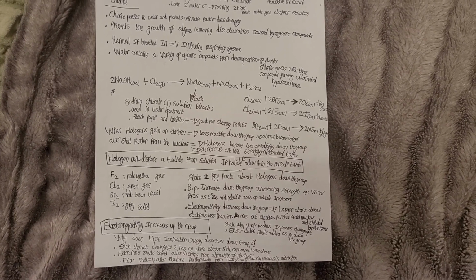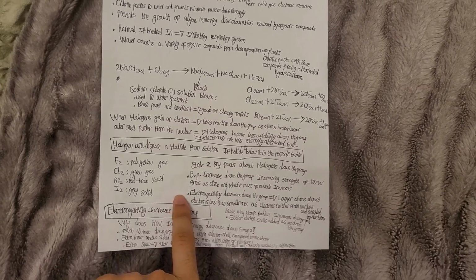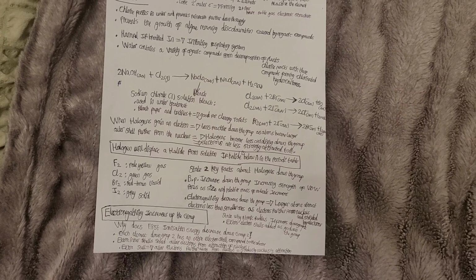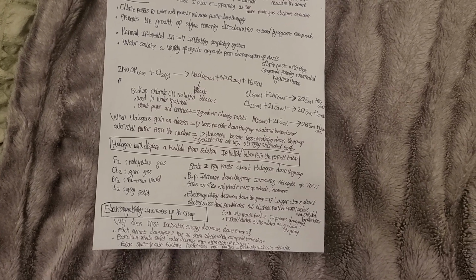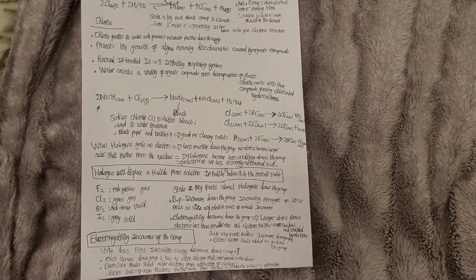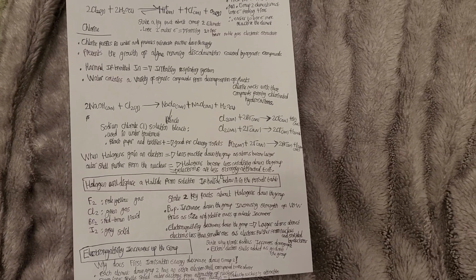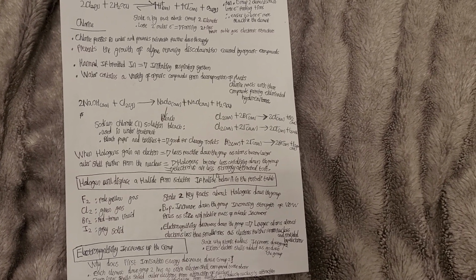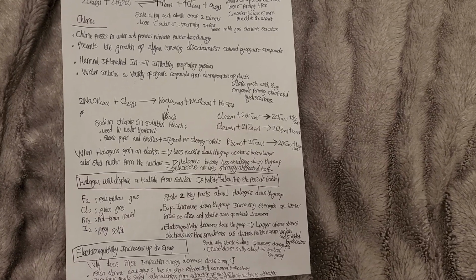And that's what you need to say. That's a really key trend, because I don't really recall it, including myself. Electronegativity does decrease down the group for halogens, because larger atoms attract electrons less than smaller ones. Electrons are further from the nucleus and shielded by electrons.